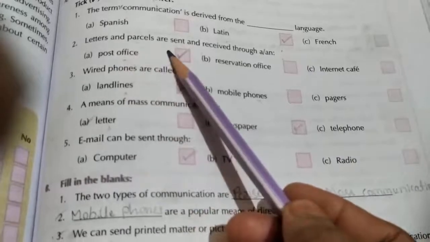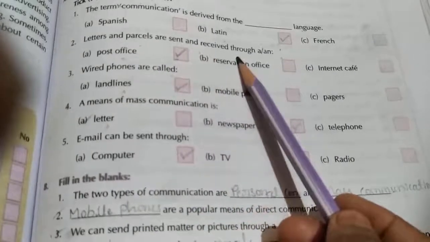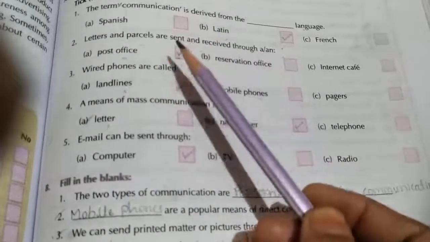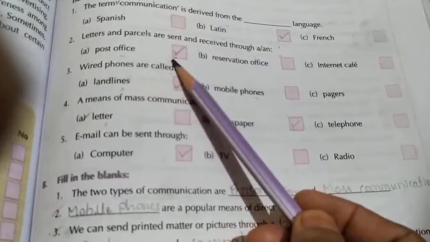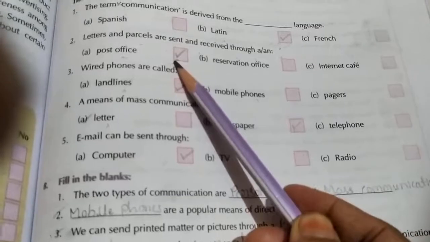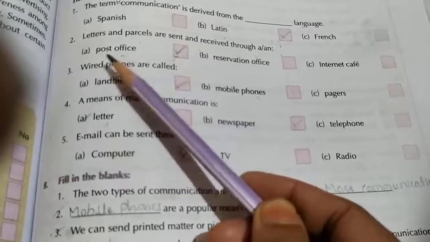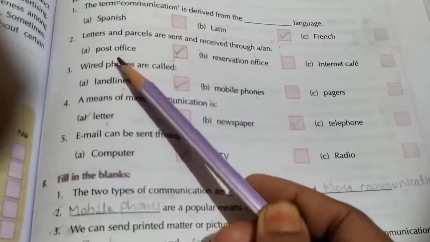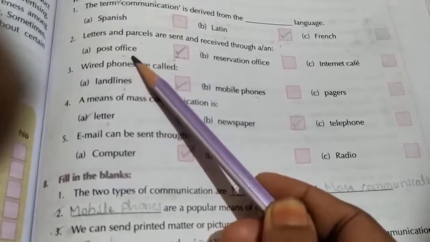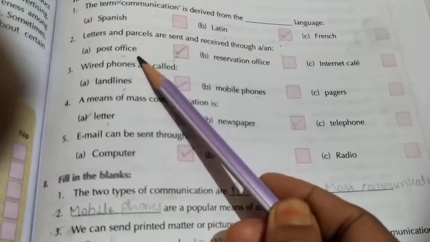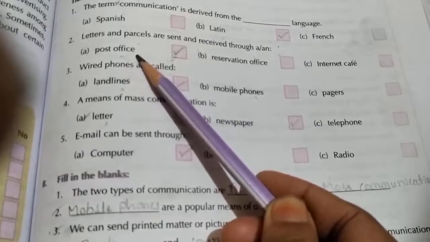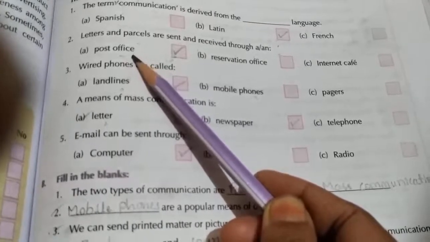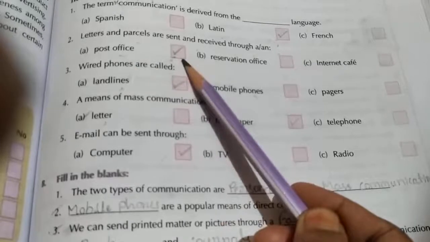Second one. Letters and parcels are sent and received through a post office, because we can use this method when we want to send or receive any parcels or letters through the post office.